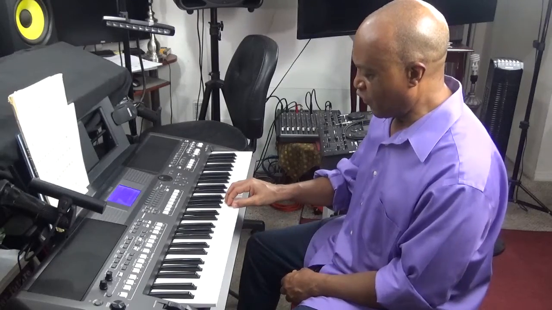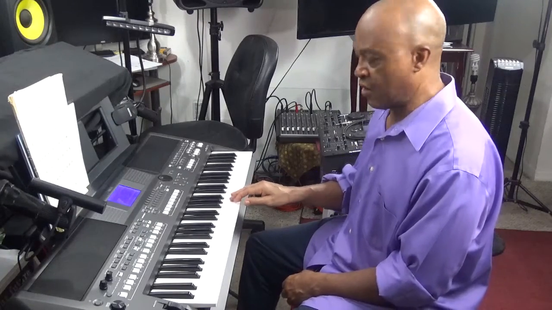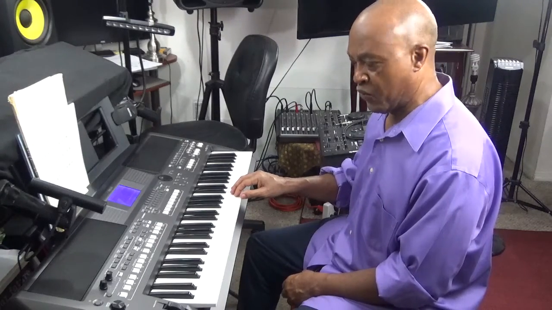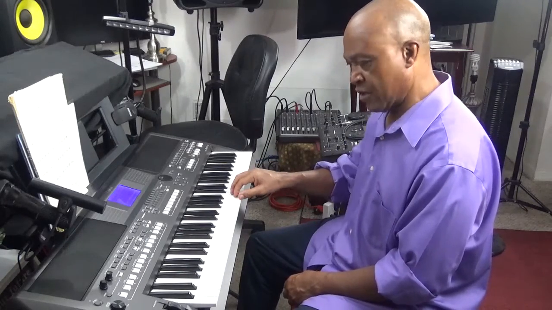Then from F to G, that's a whole step. From G to A, that's a whole step. From A to B, that's a whole step. Now from B to C, which is 7 and 8, that's a half step.